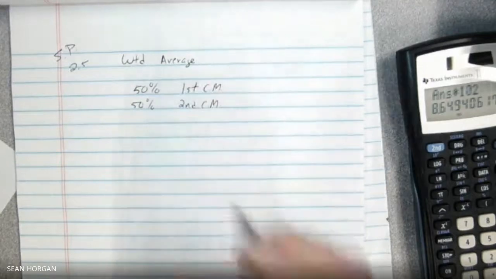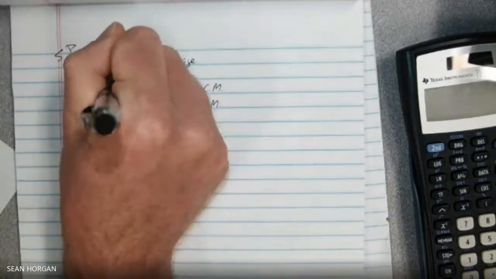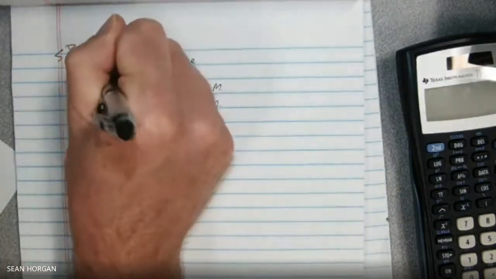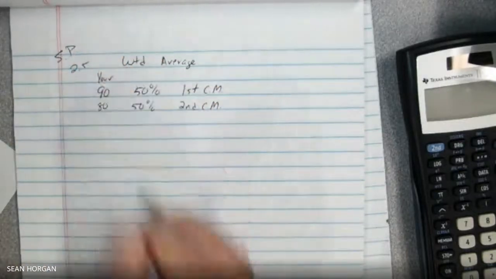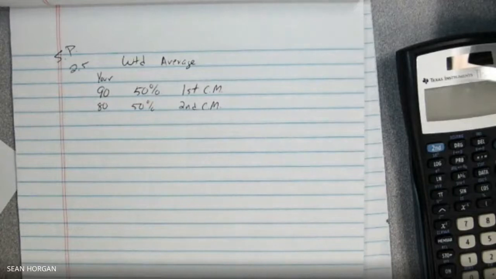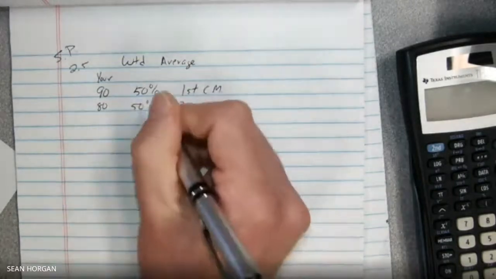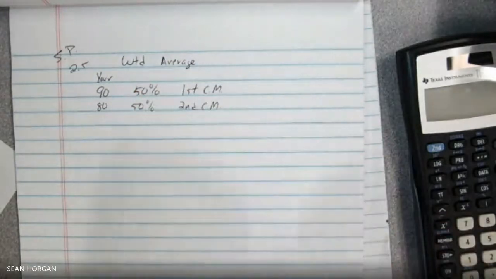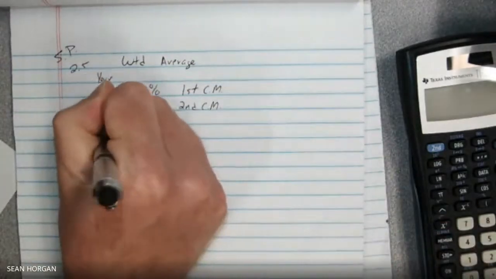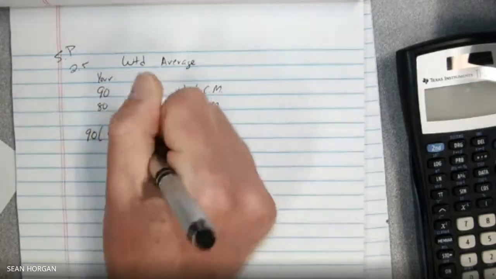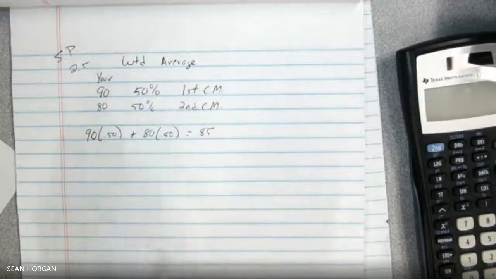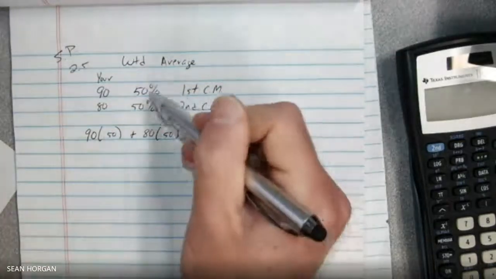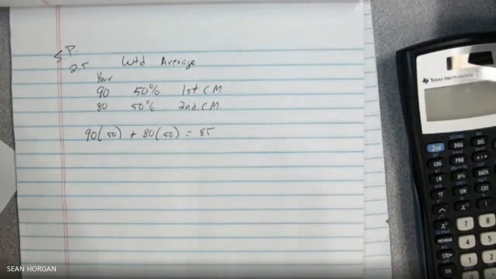I want to keep it simple, so let's say your score was a 90 for the first card marking, and 80 for the second card marking. Well, if I wanted to get the average, you would just add the two of them up and divide by 2, because these two are equal, right? Only 2 of them. But there's another way to get it. You could take the 90 and multiply by 0.50, add it to 80 multiplied by 0.50, and you get 85%. But adding them up, because they're weighted the same, and dividing by 2 would also work.